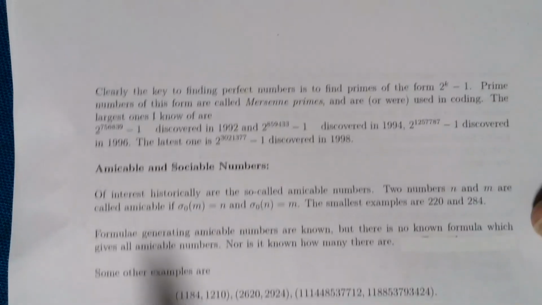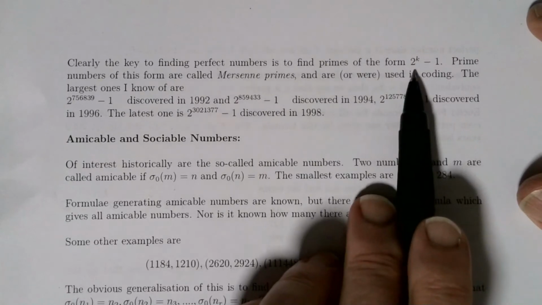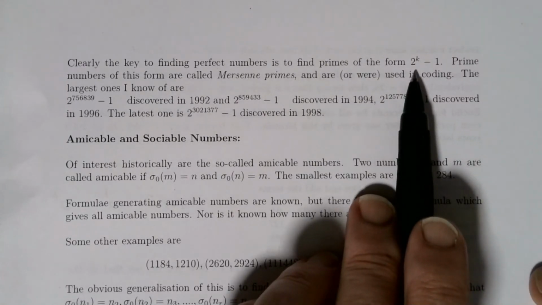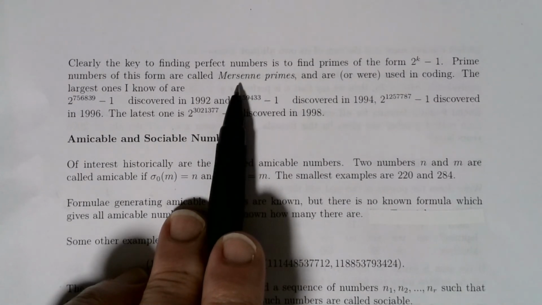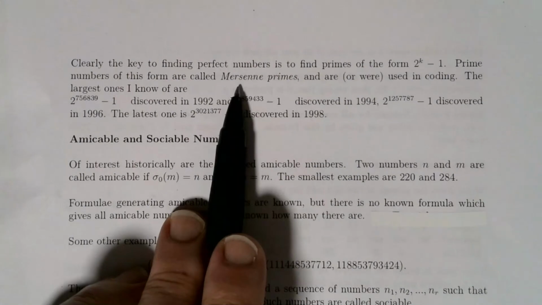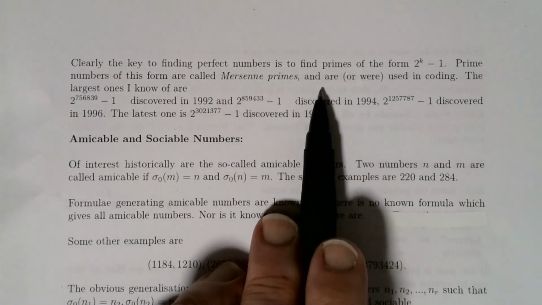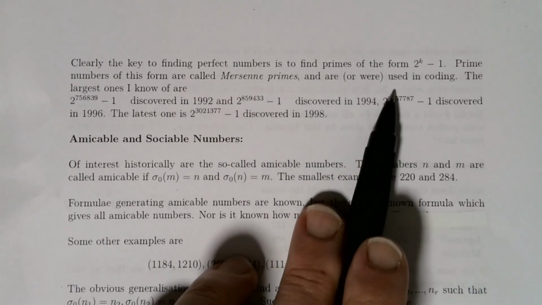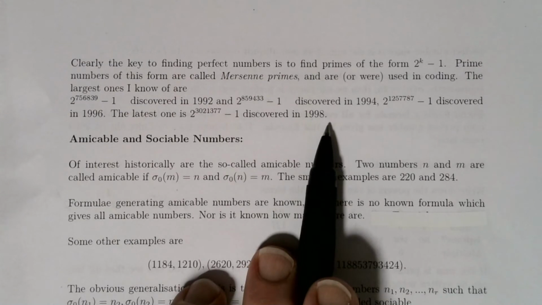Clearly, the key to finding perfect numbers then is to find primes of this form, 2 to the k minus 1. And you probably know that primes of this form are called Mersenne primes, named after Marin Mersenne, who first talked about these things and became interested in these. And they are or were used in coding. Now, I'm very out of date here. I haven't looked this up for quite a long time.